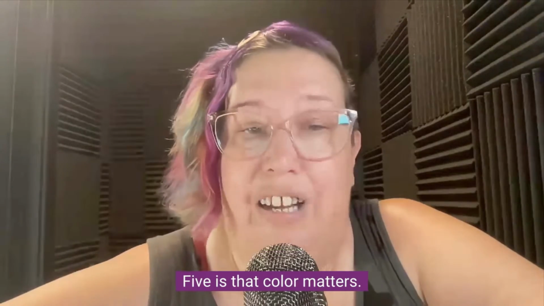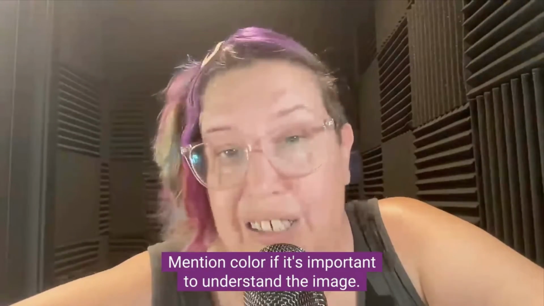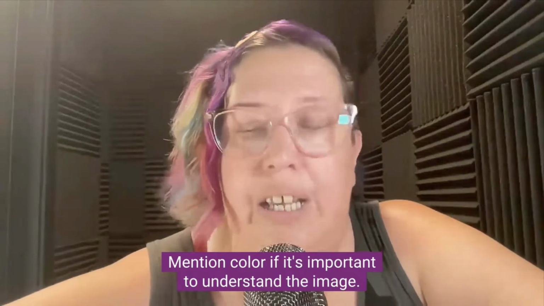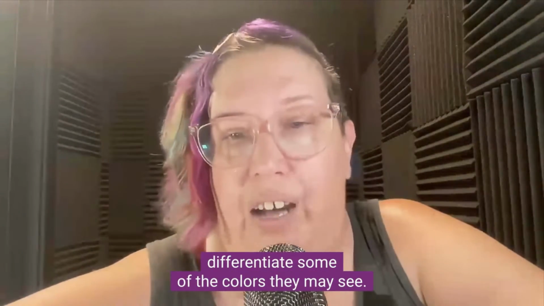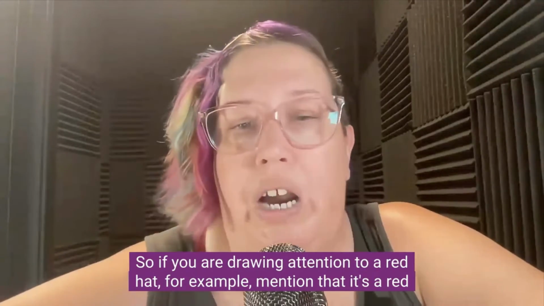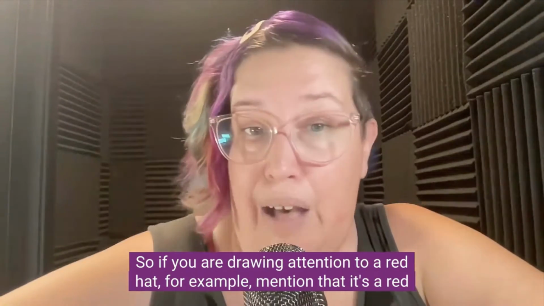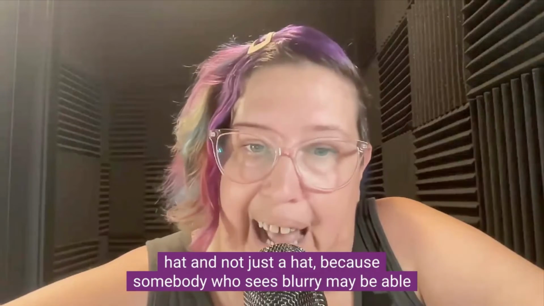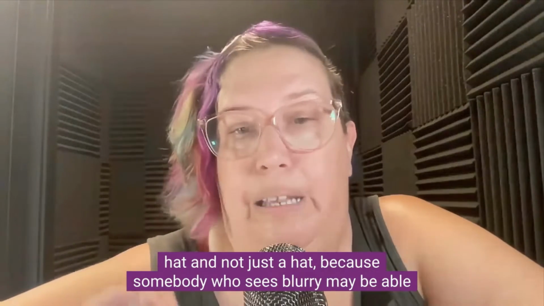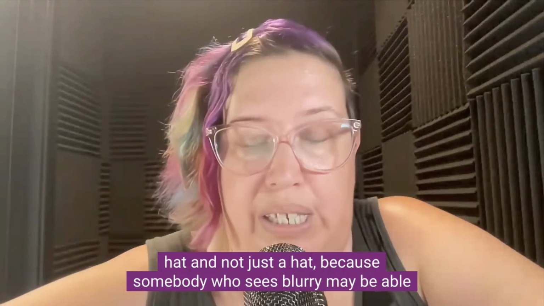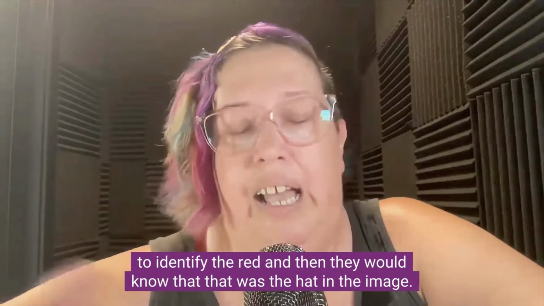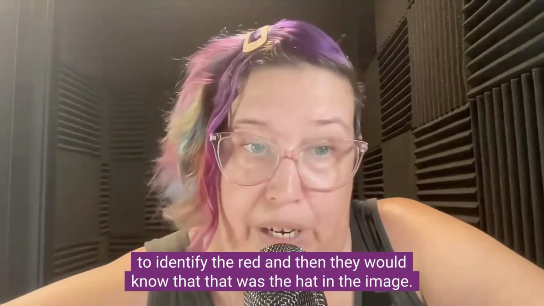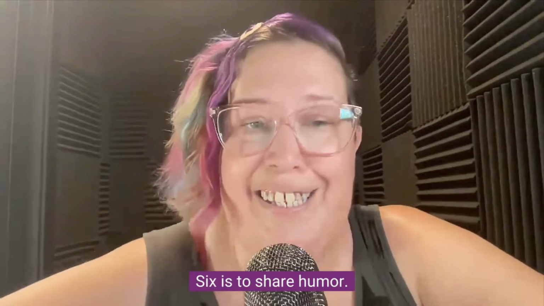5 is that color matters. Mention color if it's important to understand the image. This can help people who see blurry images differentiate some of the colors they may see. So if you are drawing attention to a red hat, for example, mention that it's a red hat and not just a hat, because somebody who sees blurry may be able to identify the red, and then they would know that that was the hat in the image. 6 is to share humor.